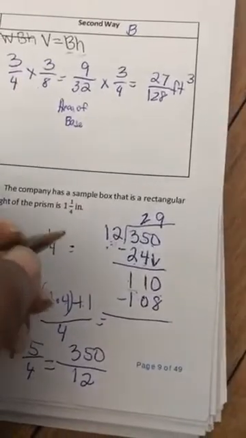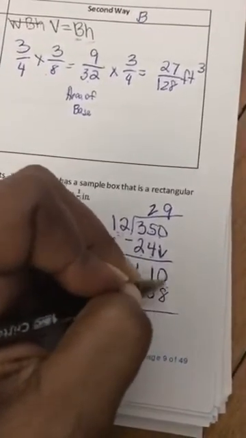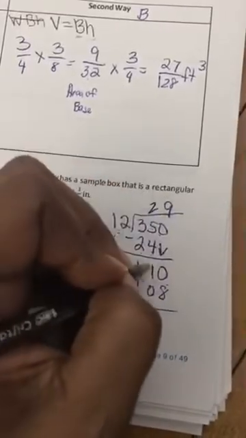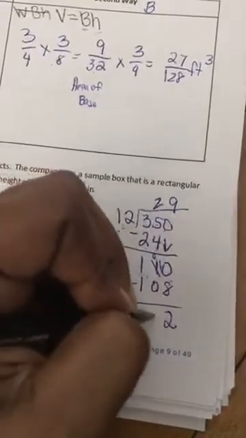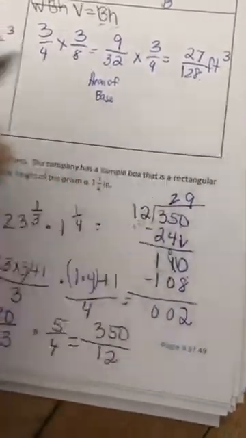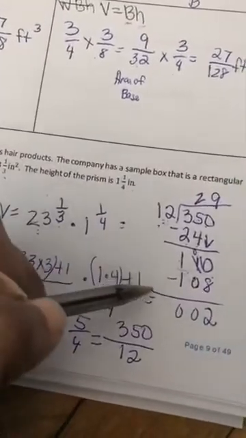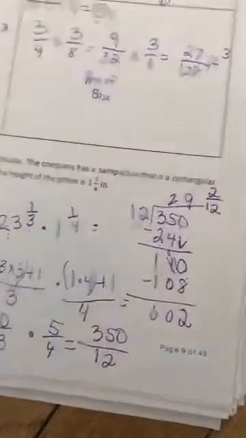Subtract it out. Bigger number on the floor. Borrow from your neighbor next door. 1 becomes a 0. 2. All right. 0, 0, 2. 29. And remember, we're dealing with fractions, so we're going to make this a fraction. And 2 over 12.